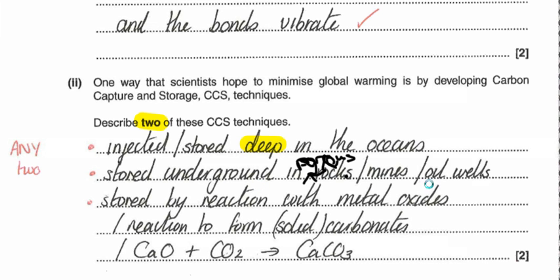Best to go for disused oil wells or disused mines, so stored underground in porous rock, mines or oil wells. A nice easy one, stored by reaction with metal oxides to produce carbonates. That's a good one if you've got the equation there that you can put in as well. So those two techniques, deep in the oceans, underground in disused oil wells, stored by reaction with metal oxides. You need generally two. There are three that you should learn.